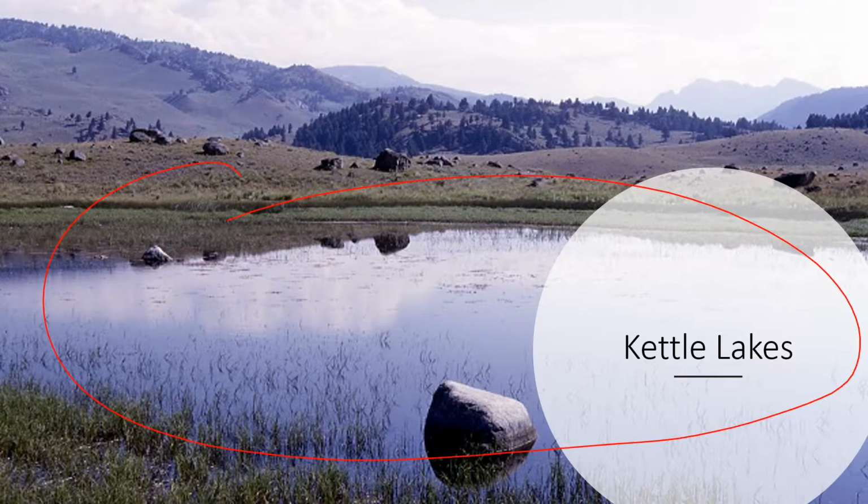What happened is you had a big chunk of ice that was carrying along a bunch of rock and debris, and when the glacier melted, you had this chunk of ice in an area that was scoured out a little bit, and the ice was carrying some material.